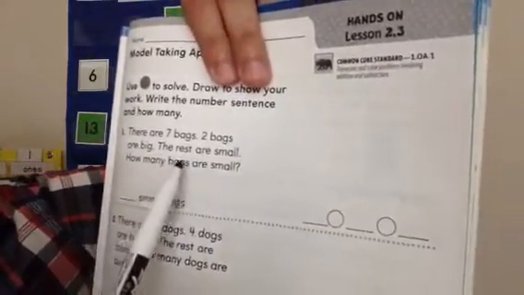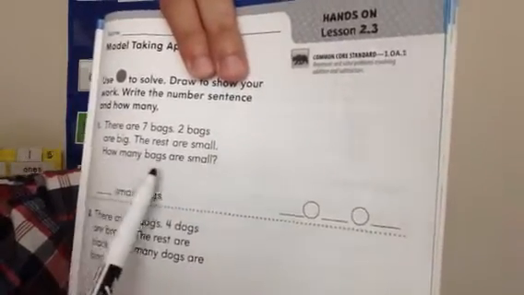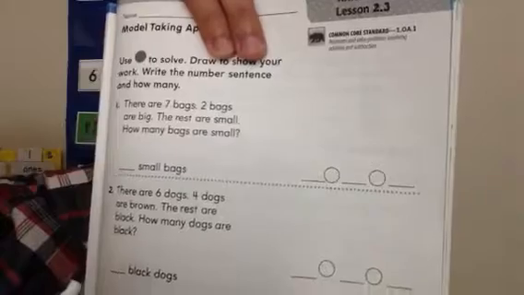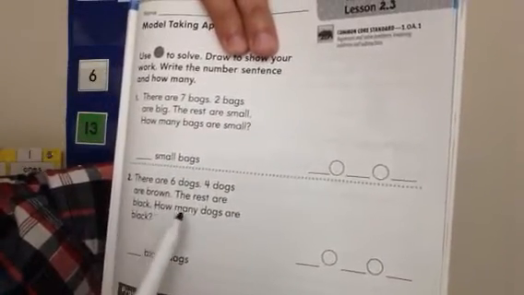64A. There are 7 bags. 2 bags are big. The rest are small. How many bags are small? And number 2. There are 6 dogs. 4 dogs are brown. The rest are black. How many dogs are black?